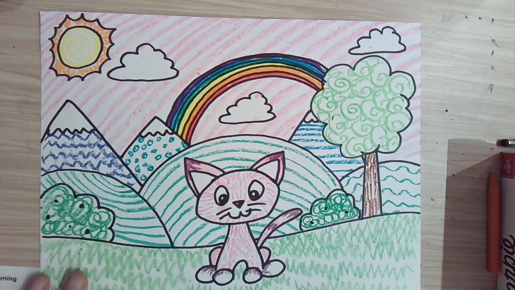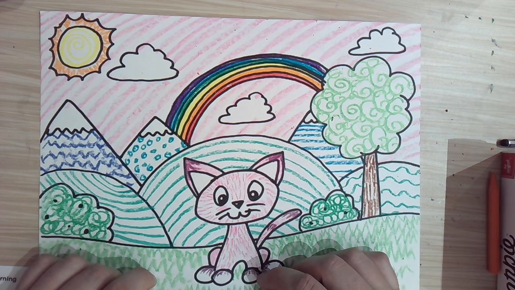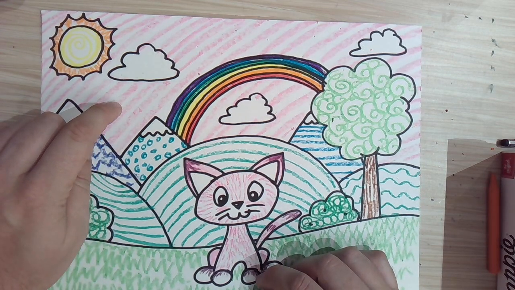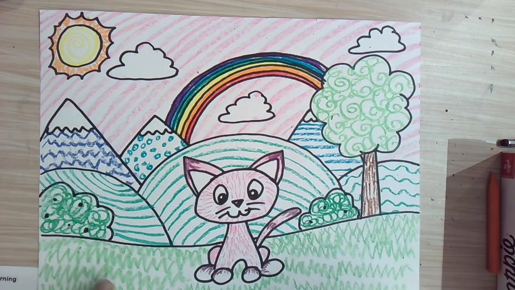And there you have it. I've created different textures and different patterns for every section of my picture. I have a striped sky. I decided to make it pink so that I didn't have too much blue. I decided to use greens and blues and things for the mountains and the hills, but you can do any colors that you'd like. But as you can see, everything gets its own color, and everything gets its own pattern.